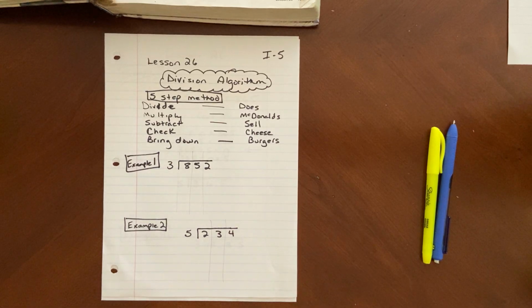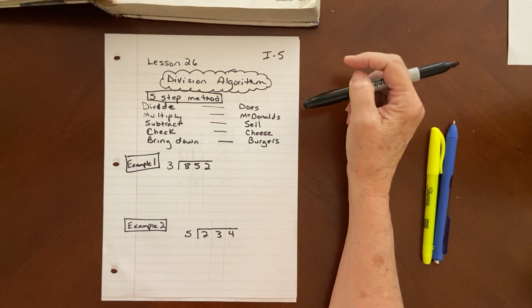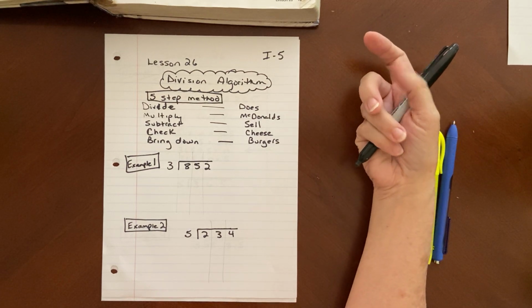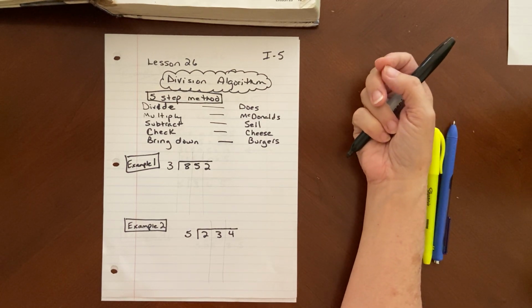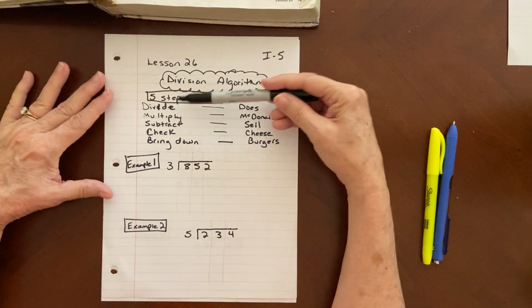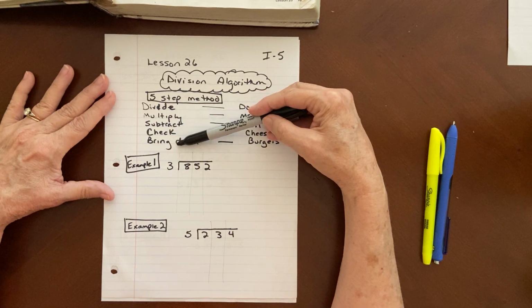This is lesson 26, and it's the division algorithm. They give you a 4-step method. I'm going to give you a 5-step method. Again, I've been teaching a long time and learned that this extra step really helps things. So divide, multiply, subtract, check, and bring down.